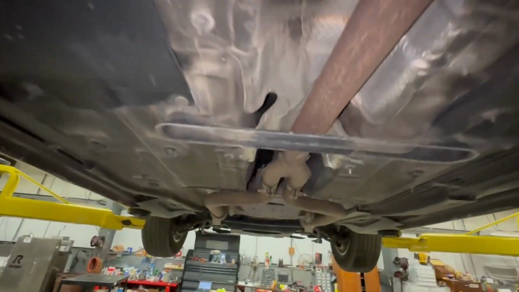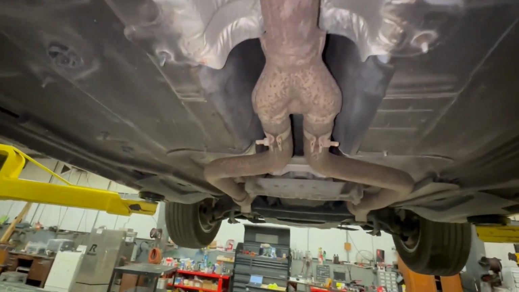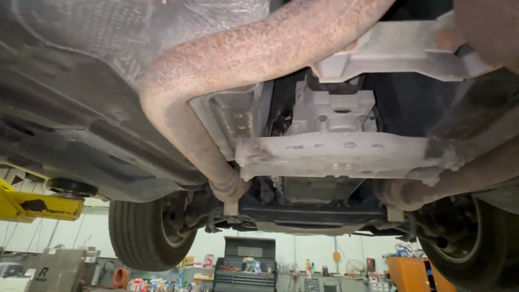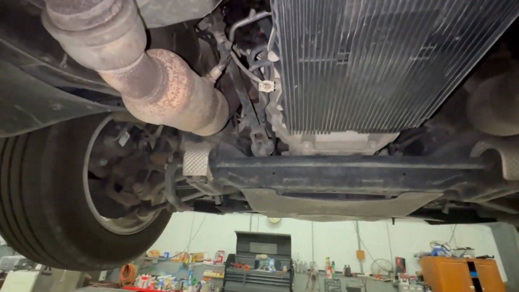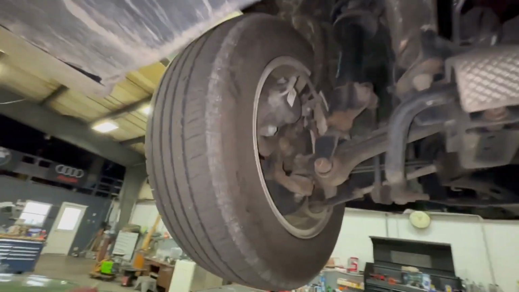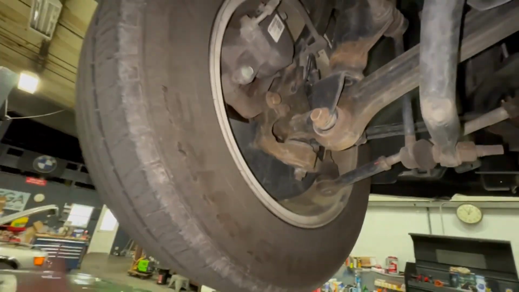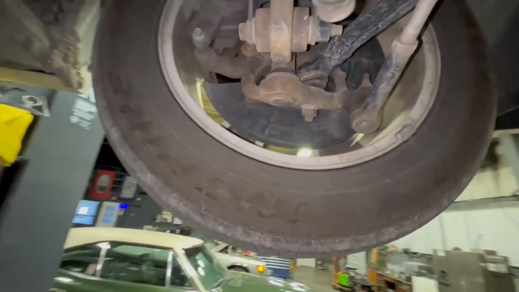Again, this car typically gets looked at pretty often. I believe she had it at the dealership for an inspection not too long ago, and they told her the car has a couple problems. So now we're taking a look at those just to see if we can help her out.